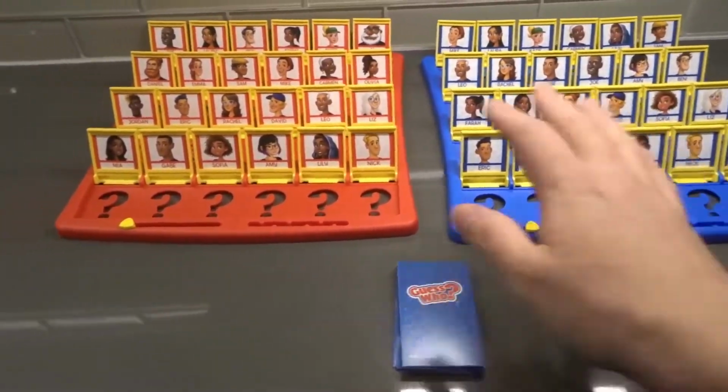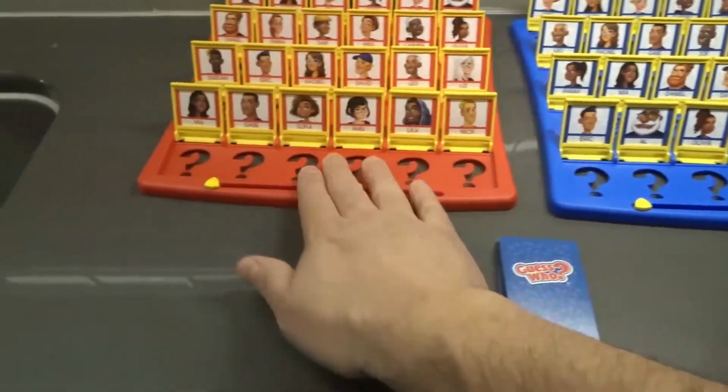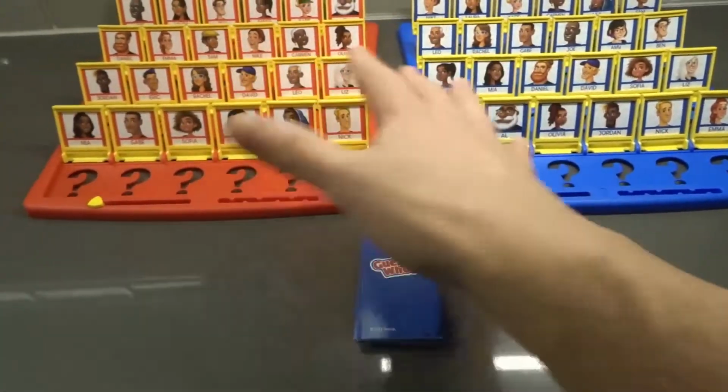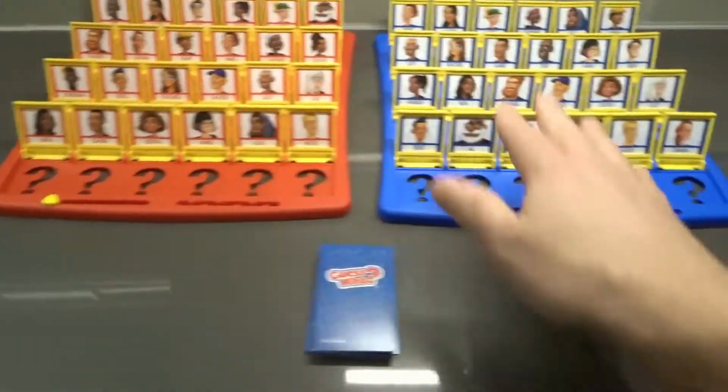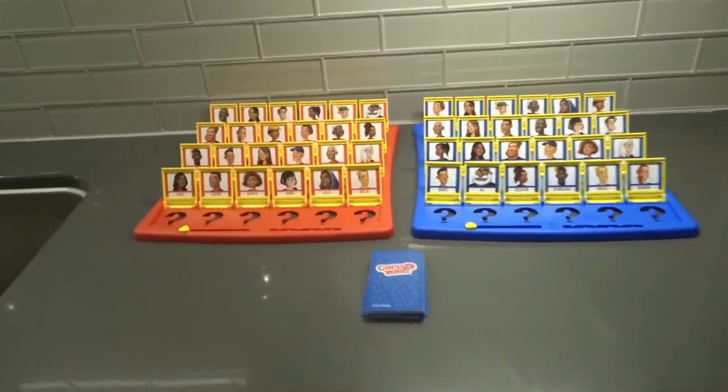So there's a red team and a blue team, sorry about that, I mixed those up. There is a red team and a blue team. I can see the colors, trust me. There's a red team and a blue team, or a red player and a blue player. So you can play as a team or just individual players, okay?